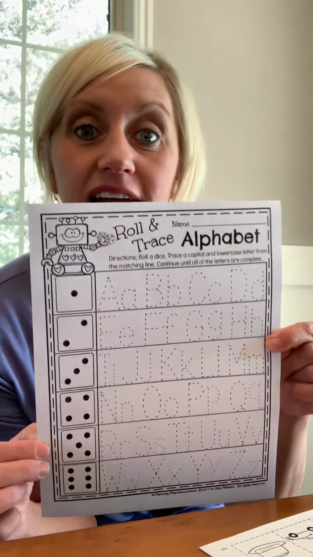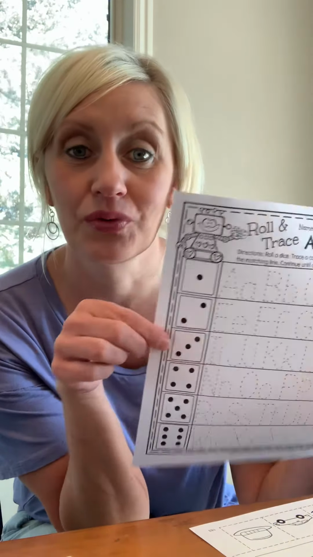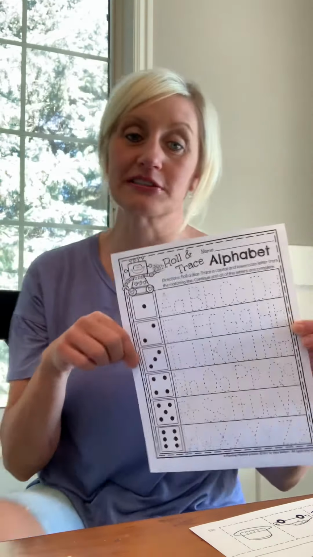What we're going to do is you're going to have your paper that has the dice and the letters on it, okay? So who remembers when we played the dice game with the big dice and we got to roll the dice and then do an activity? So today, I want everybody to have their very own dice. And then we're going to talk about how we're going to practice our letters, because this is the last day that we will be talking about letters at preschool.